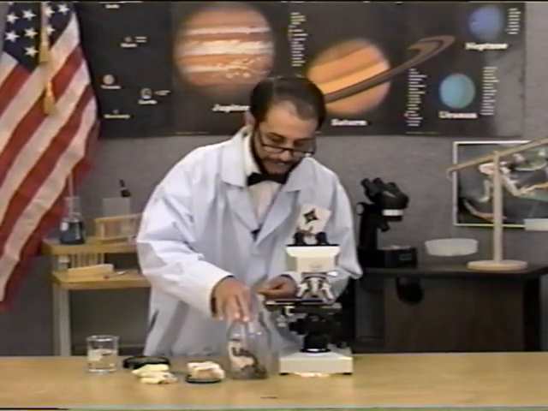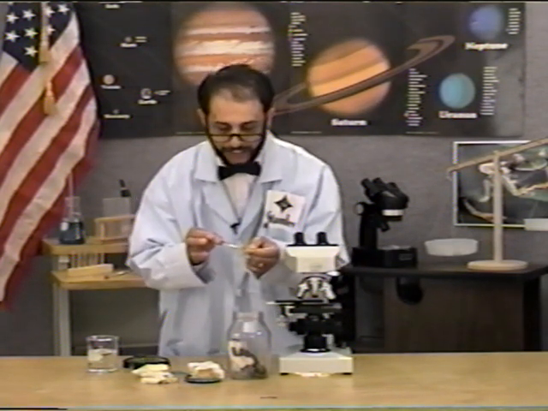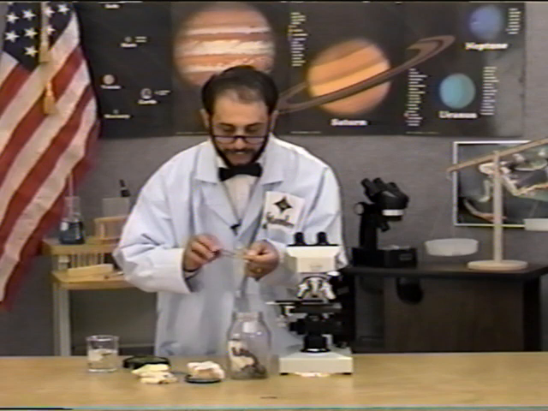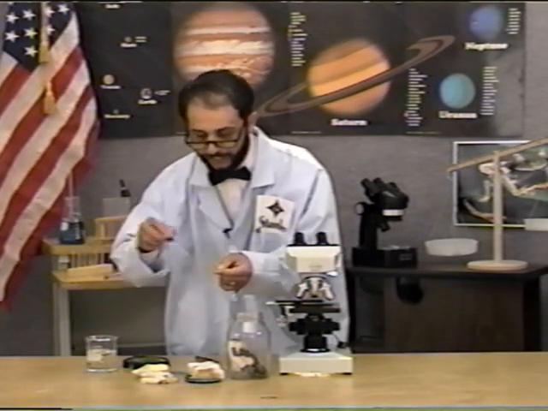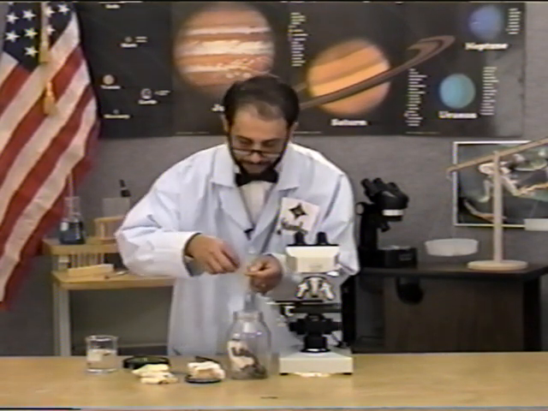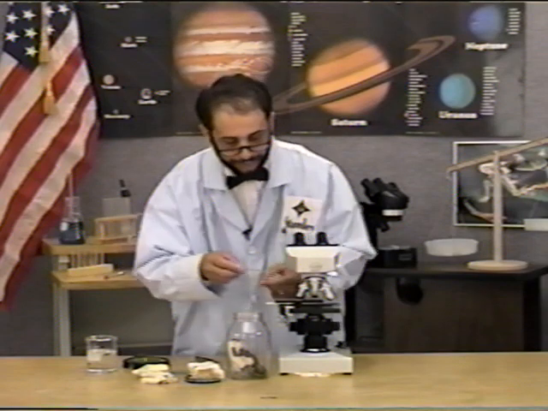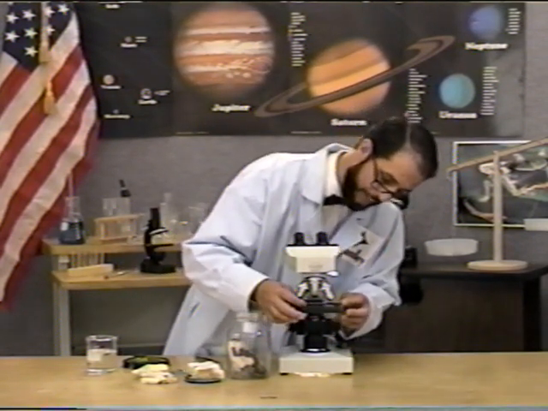We have a microscope here. I'll try to take some of this very carefully, transfer it onto a glass slide, and add a drop of water to it, and then, of course, cover it with a little slip cover. And then we'll put that under our microscope and observe this 3-week-old mold.